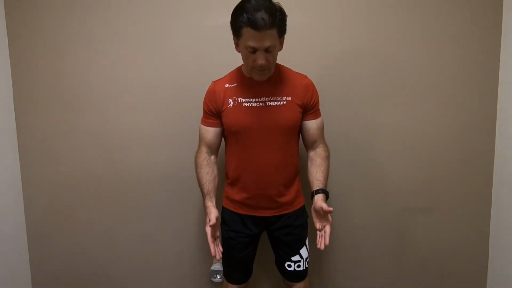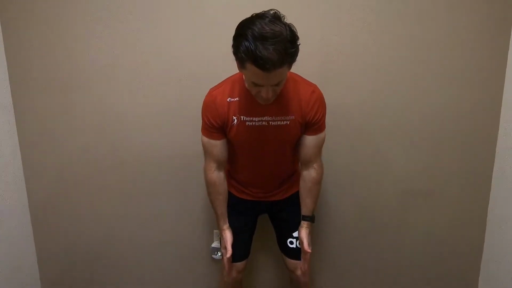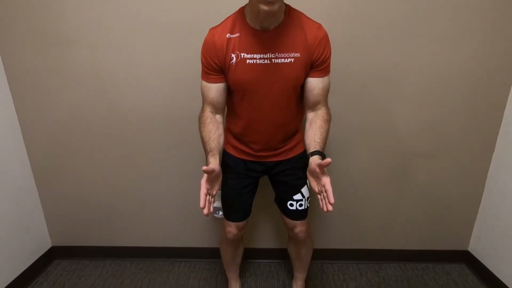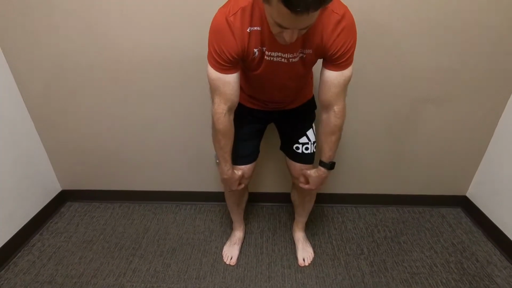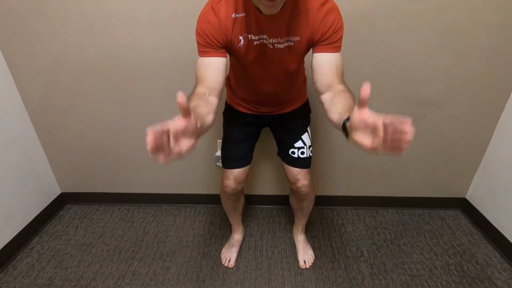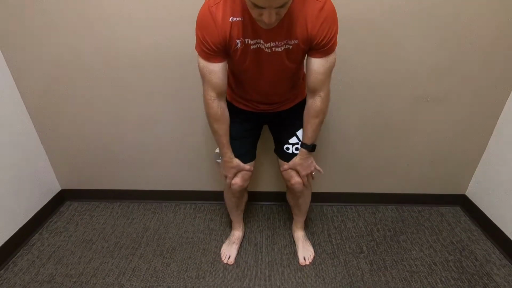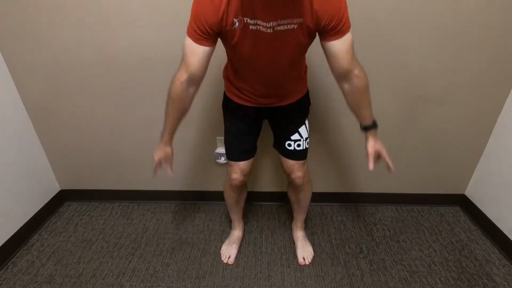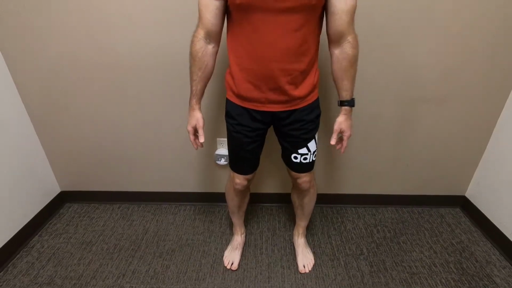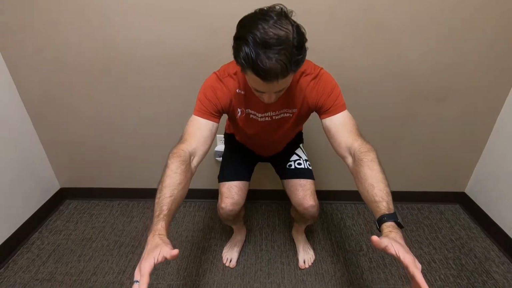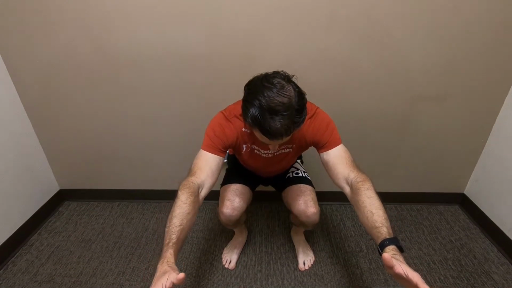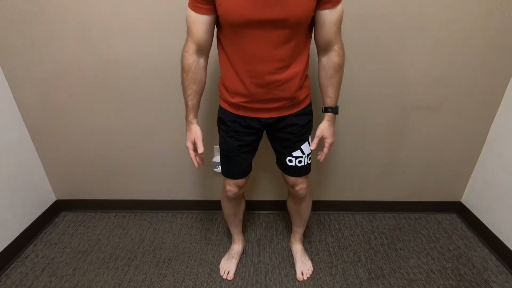So I tell people you want your kneecaps to point towards your number 2 toe on both sides. If these are like headlights, you want your headlights to go this way, and you don't want your beams to cross this way. So you want your knees to track towards your second toes, here, and then come back up.